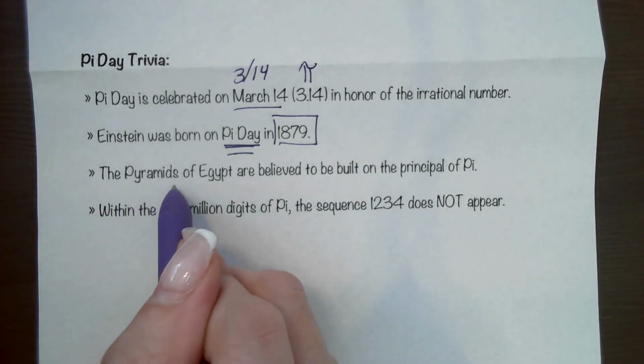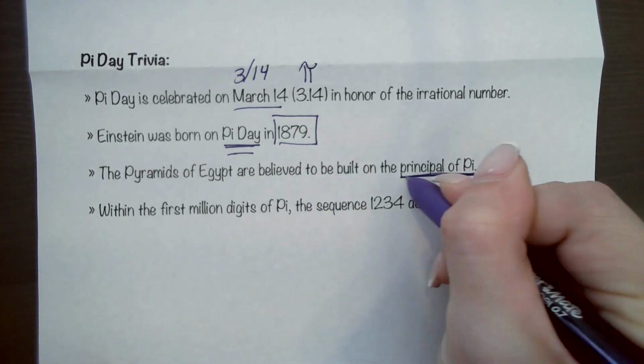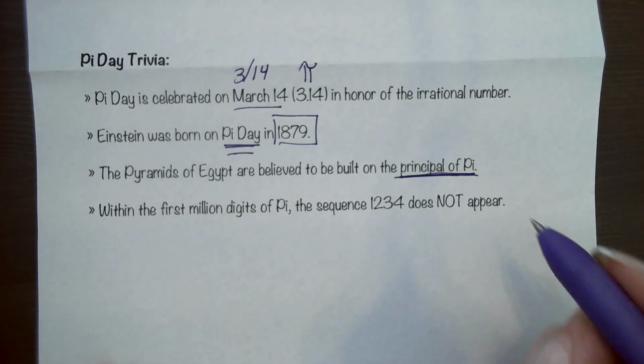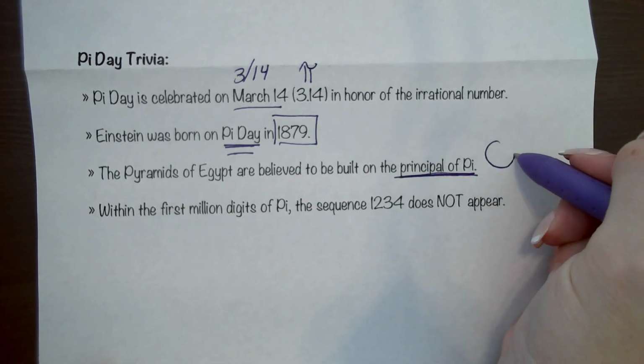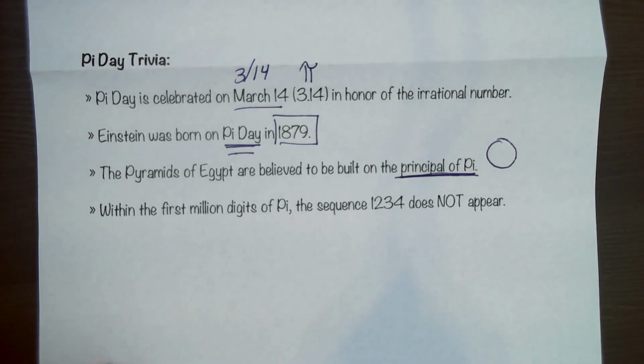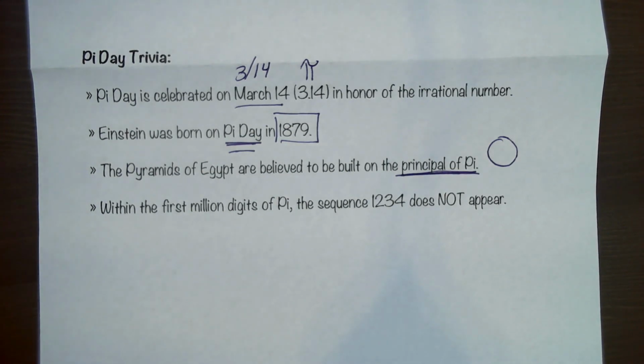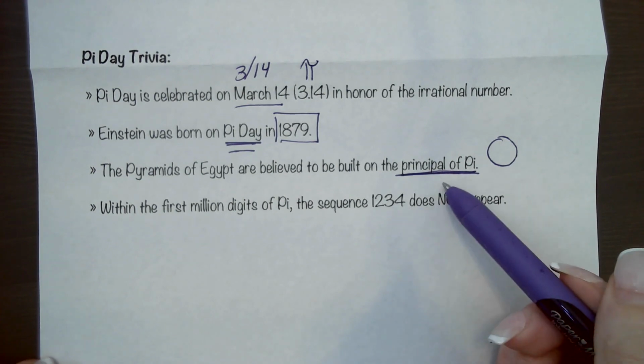The pyramids of Egypt are believed to be built on the principle of pi, which is an interesting fact because pi refers to circles and the pyramids are pyramids. But if you look at the measurements for the pyramids, the ratios there roughly estimate to the ratio of pi. So it's believed that the ancient architects who built the pyramids used some form of the principle of pi in their design.